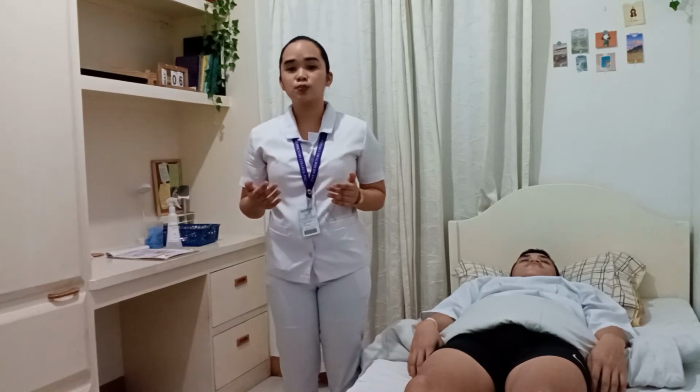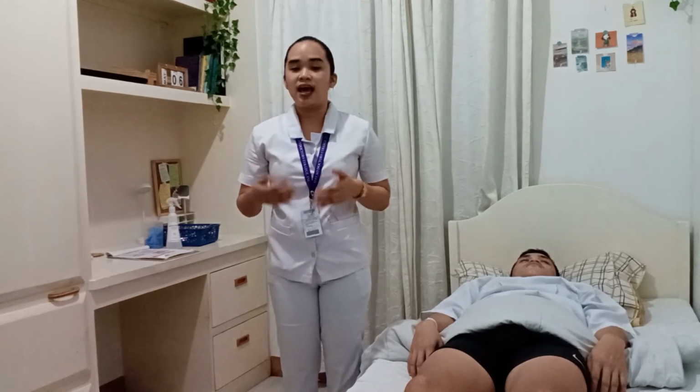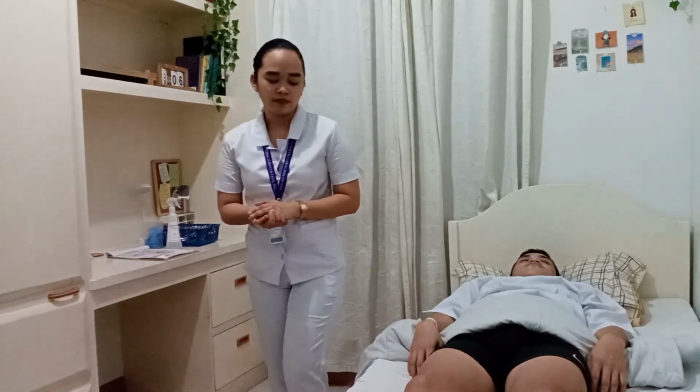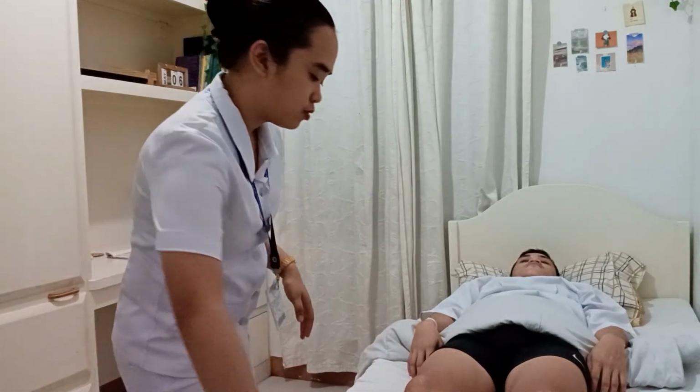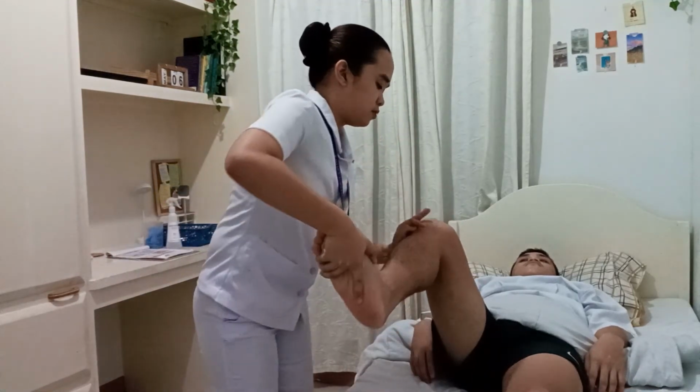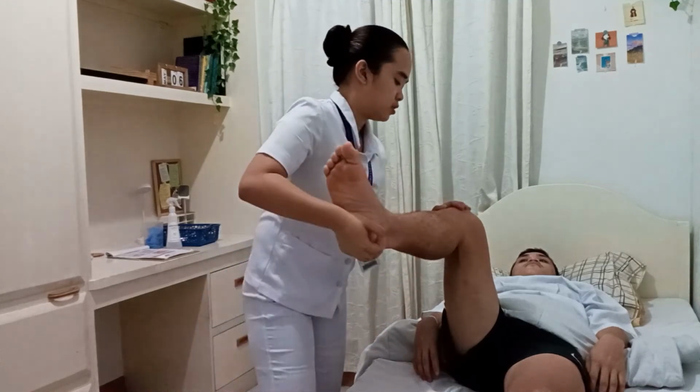So now to test for the obturator sign, support the client's knee and ankle and then flex the hip and leg and rotate the leg internally and externally, and then note for any pain and reaction from the client. Okay. So I'm going to test for the obturator sign. I'm going to flex your leg.